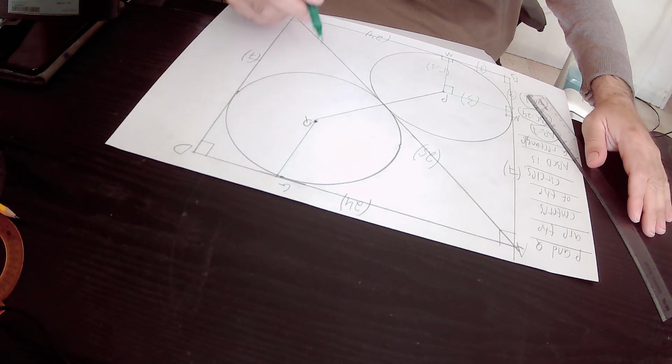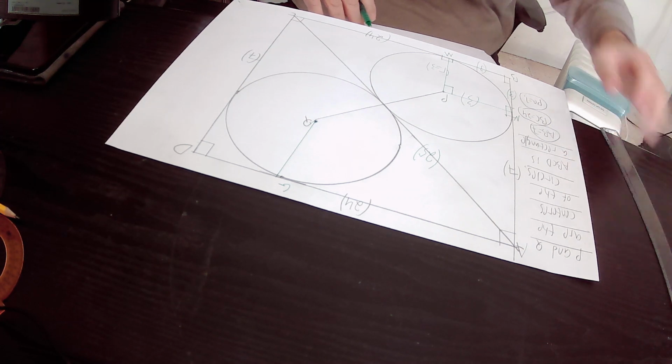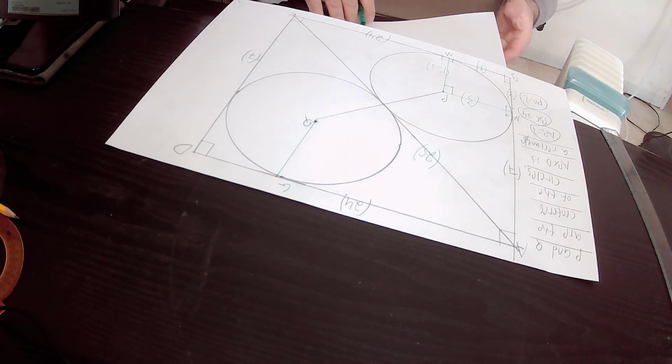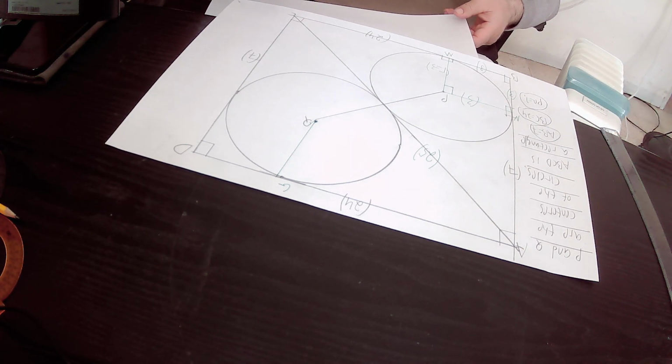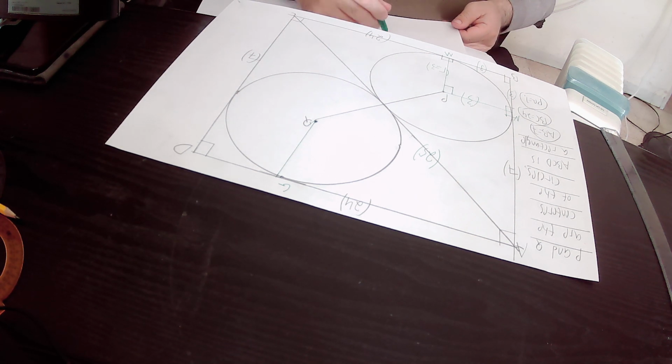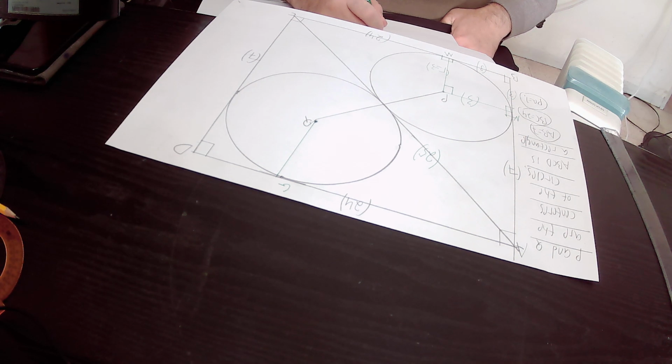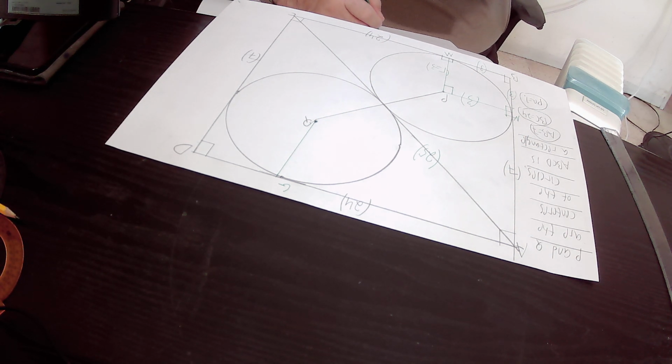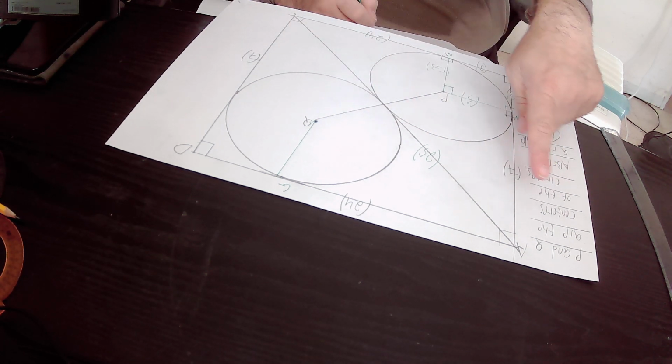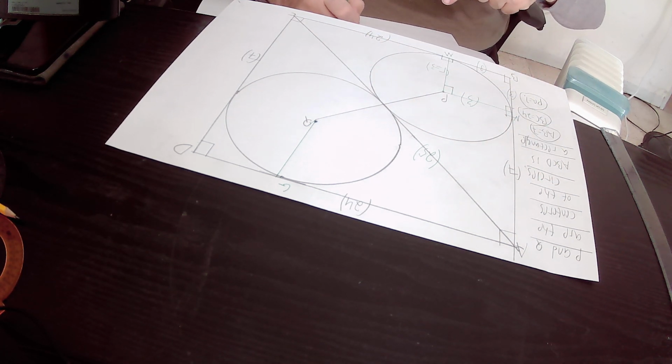QG is the radius of the circle. So we will find out the radius of the circle. According to the new formula, the radius will be equal to CD, that is 7, plus AD, that is 24, minus the length of the hypotenuse AC, that is 25, over 2.